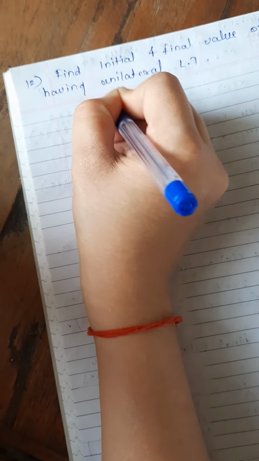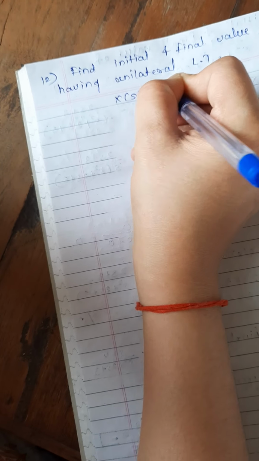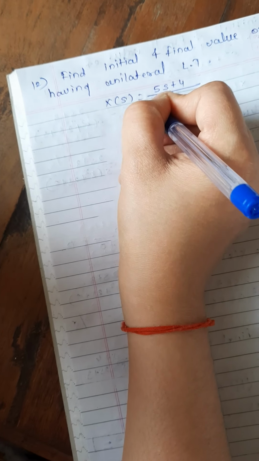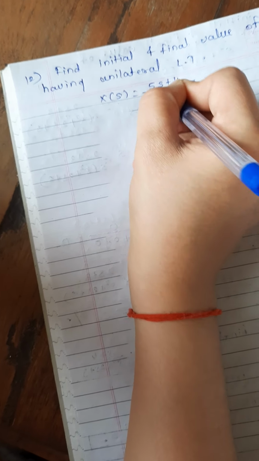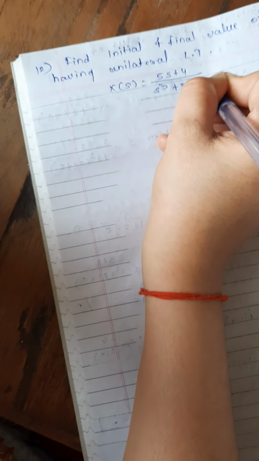So given equation is X(s) equal to (5s plus 4) divided by (s cube plus 3s square plus 2s).